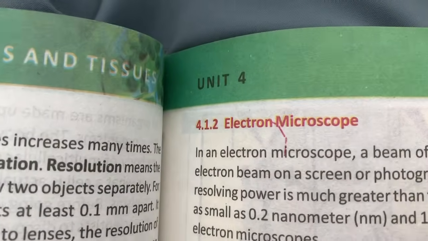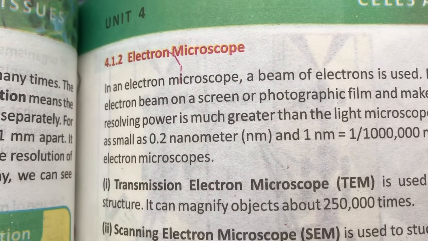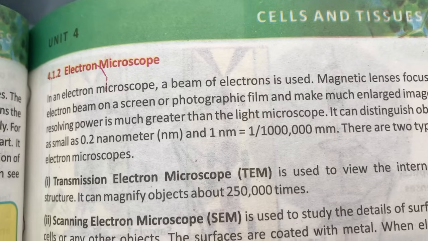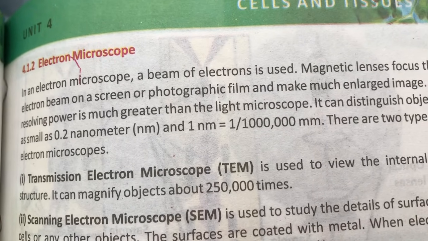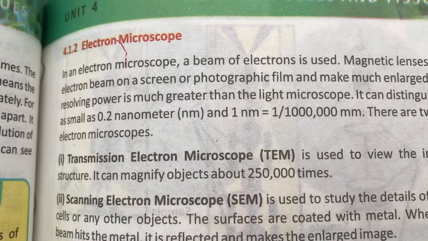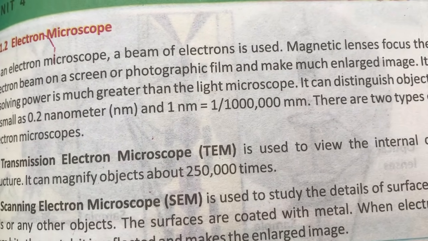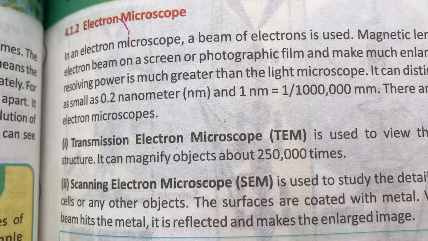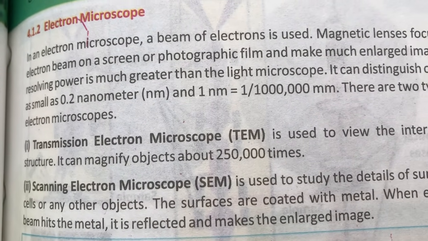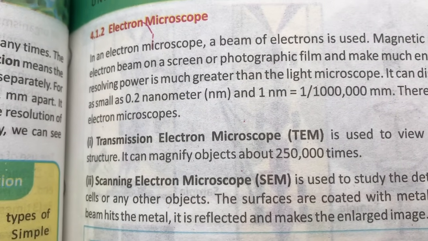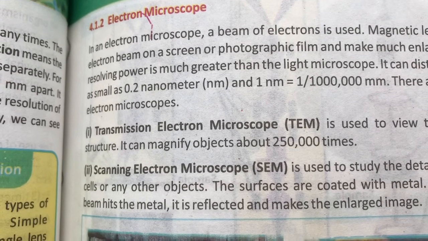Now this is the electron microscope. In an electron microscope, a beam of electrons is used. Magnetic lenses focus the electron beam on a screen or photographic film and make much enlarged images. Its resolving power is much greater than the light microscope. It can distinguish objects as small as 0.5 nanometer, and 1 nm is 1/1000 micrometer. There are two types of electron microscope: transmission electron microscope and scanning electron microscope.